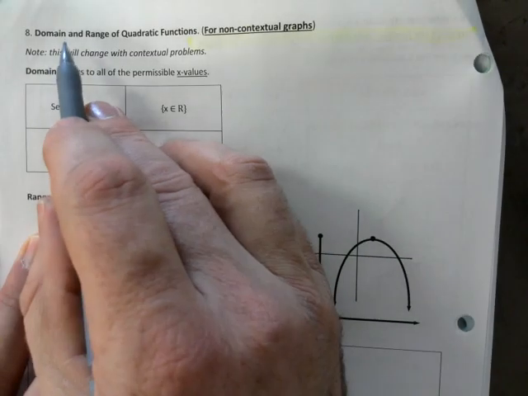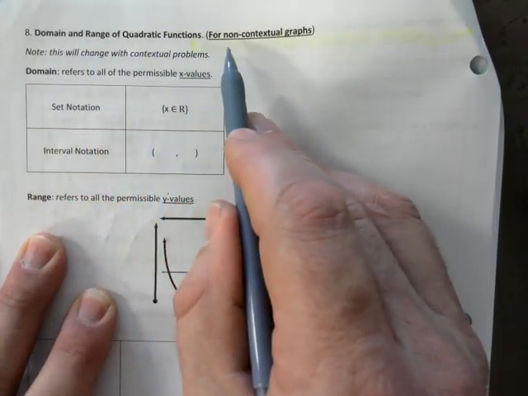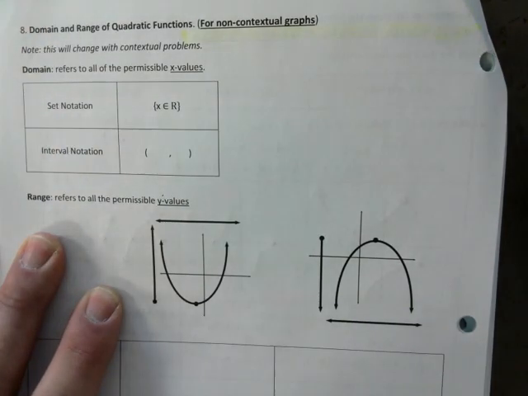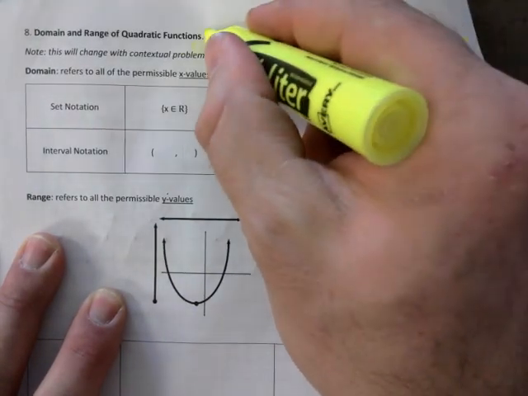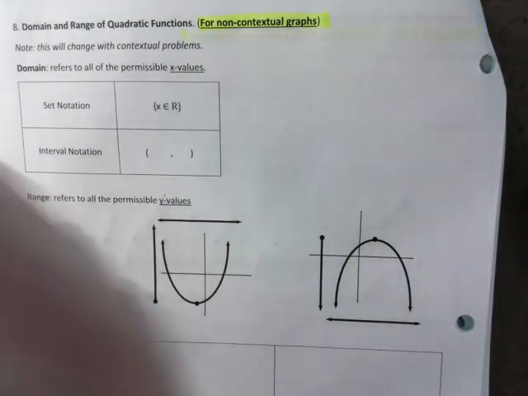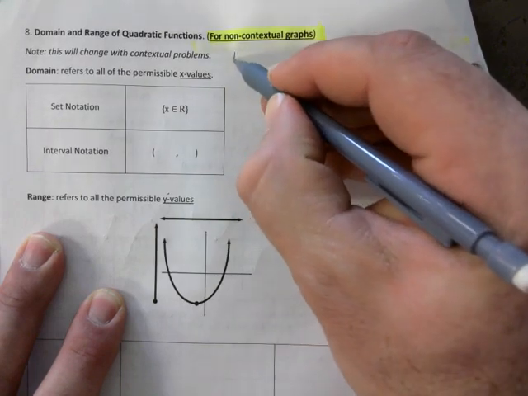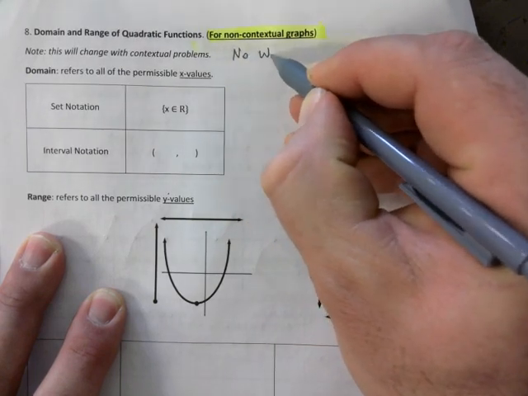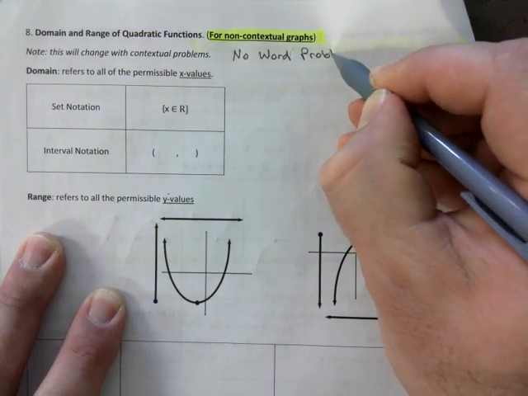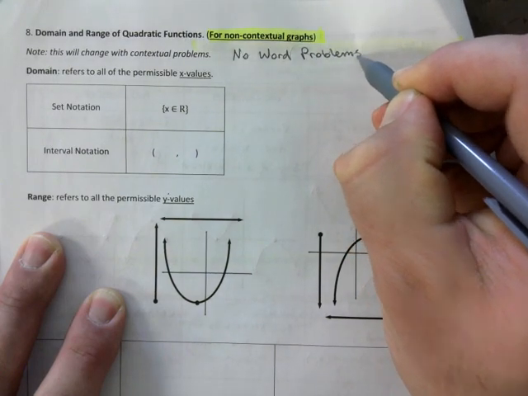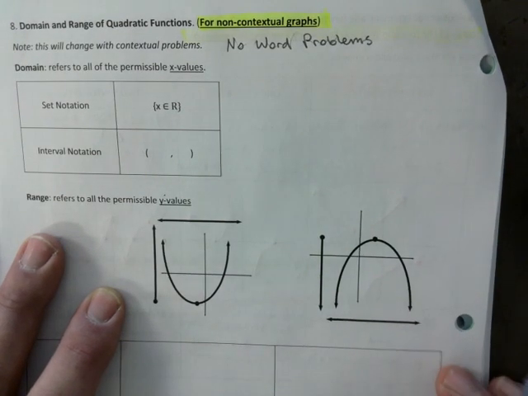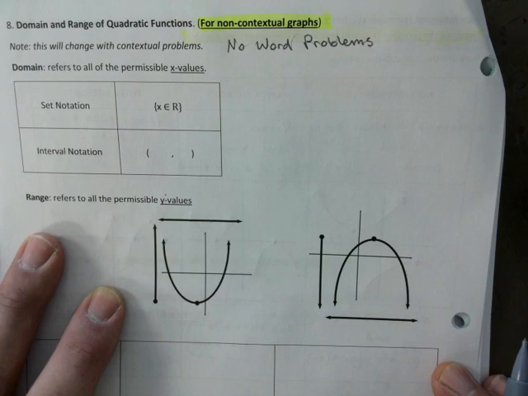All right, so here we go. Domain and range of a quadratic function. Watch this. This is very important. What does non-contextual graphs mean? What does that mean? No word problems, okay? No word problems. Once we do word problems, this will change, okay? Once we do word problems, this is not going to be quite the same anymore.